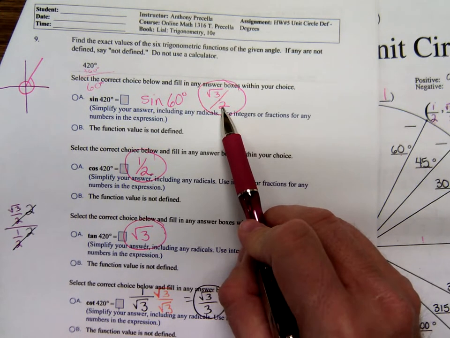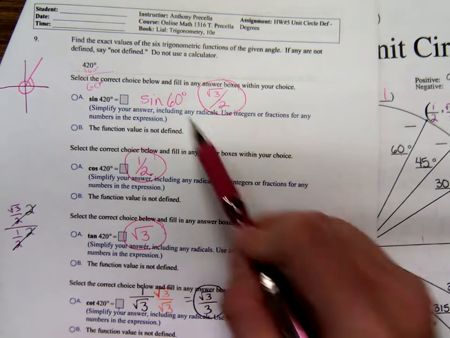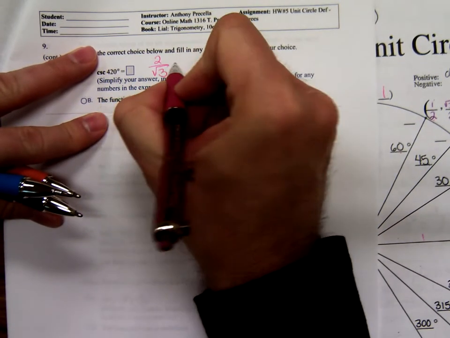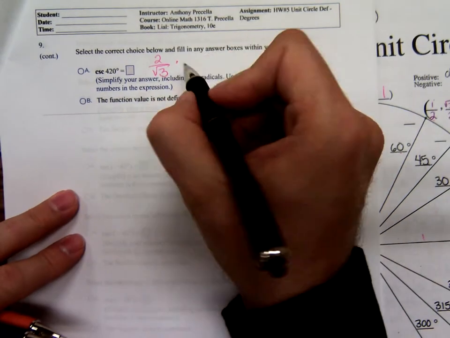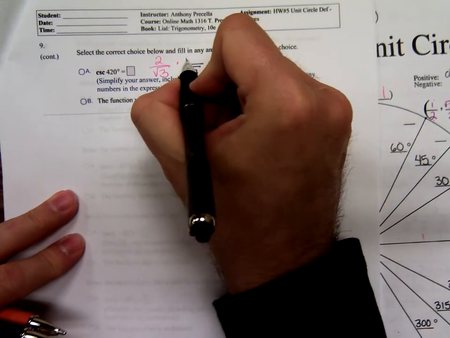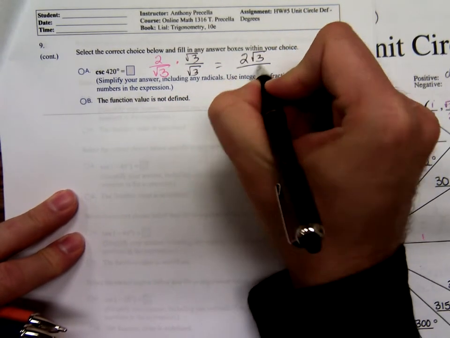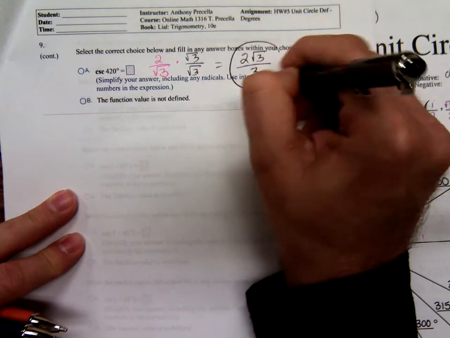So flipping that, we'd have 2 over the square root of 3, which you're going to have to rationalize. So we would get 2 square root of 3 all over 3.